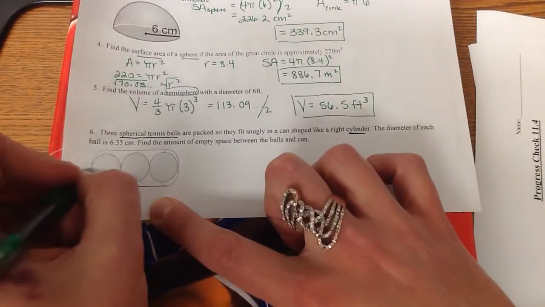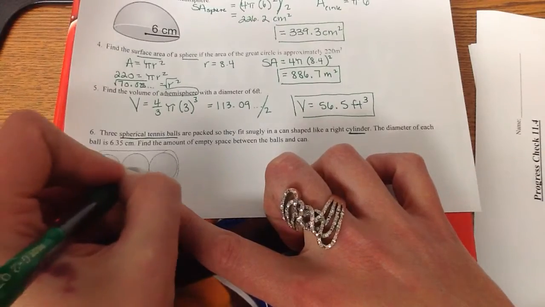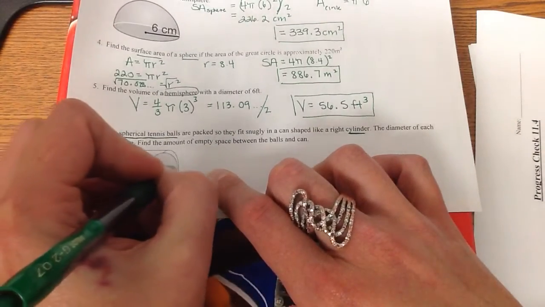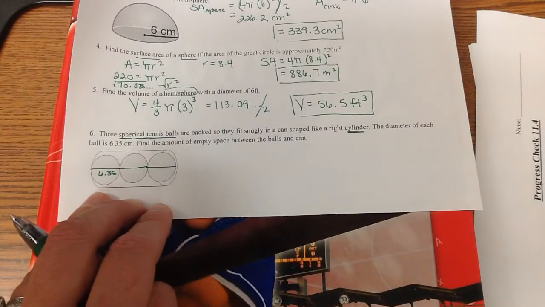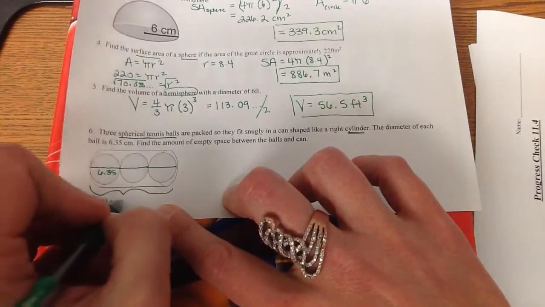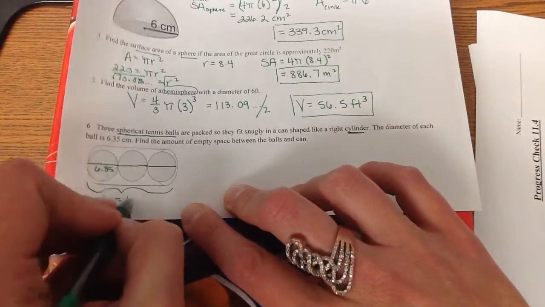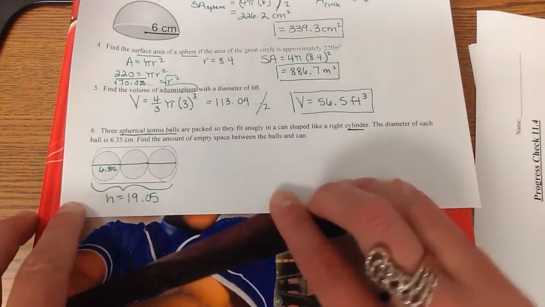Now, they told us that the diameter of each of these balls is 6.35. So that would be all of these are 6.35. And conveniently, if we take that and multiply it times 3, that's going to give us this height of our can, which is going to be 19.05. So that's pretty nice.